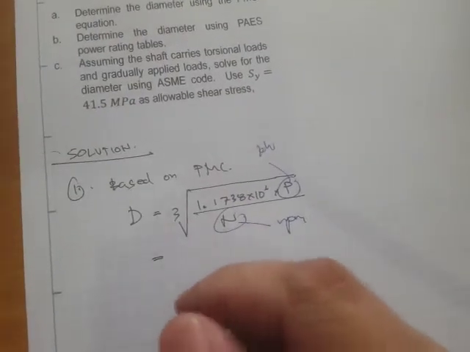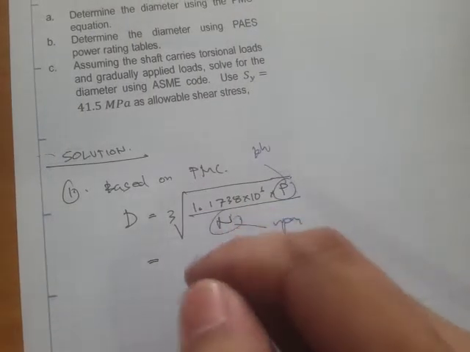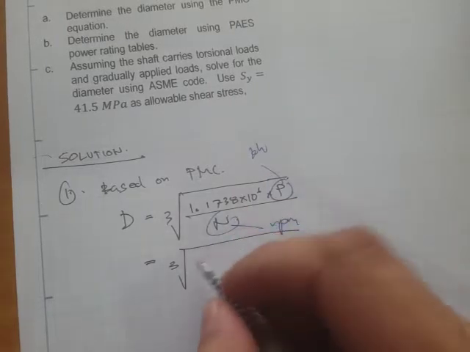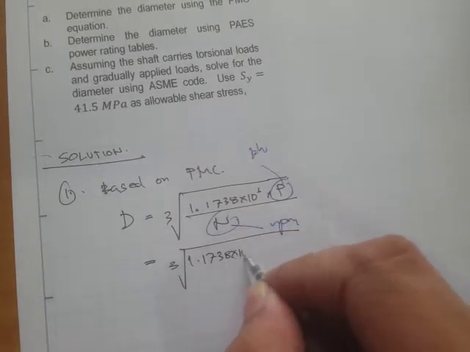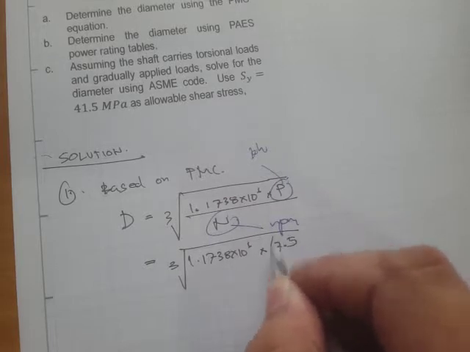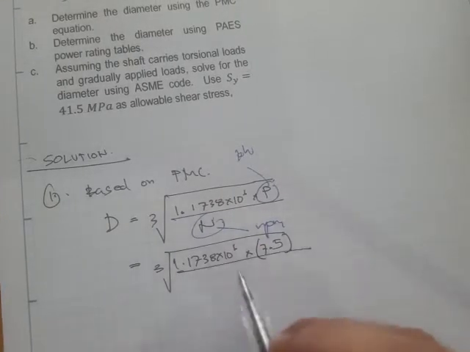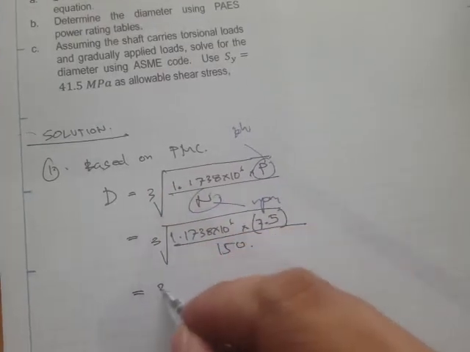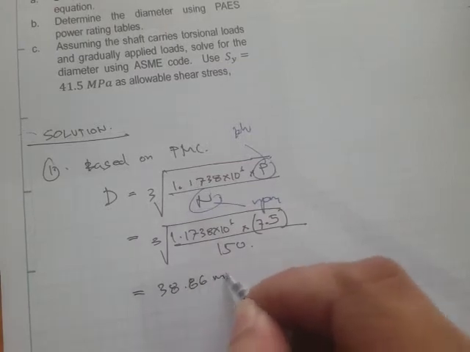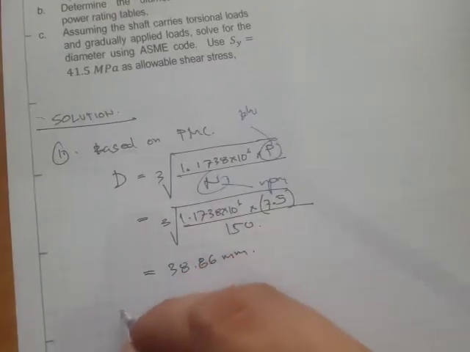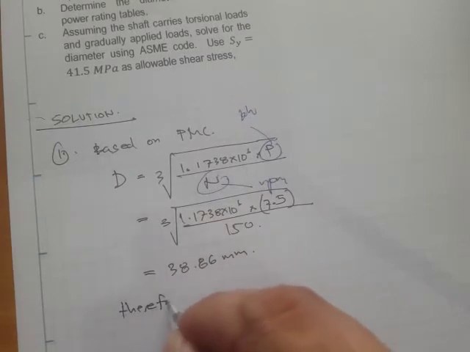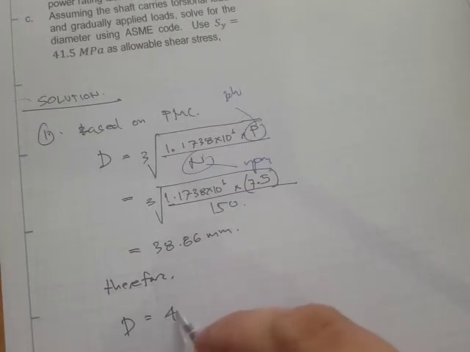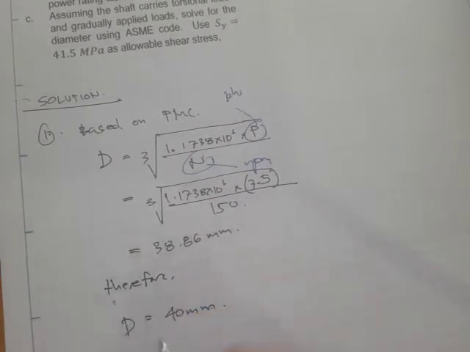Let's substitute all the values: 1.1738 times 10 to the 6 times 7.5 kilowatts divided by the RPM, which is 150. If you do the computation, what we get is 38.86 mm. And therefore, let's round up, so D is equal to 40 mm.